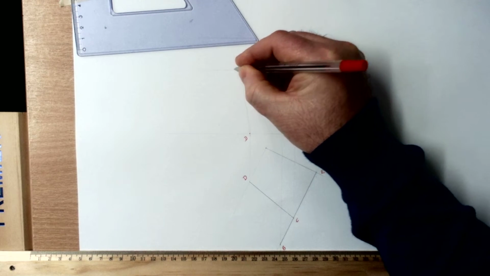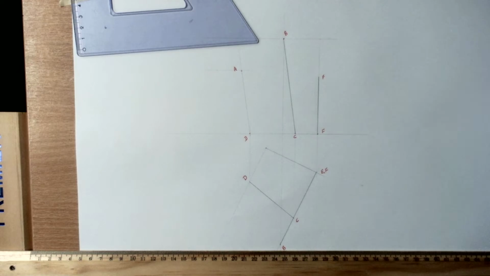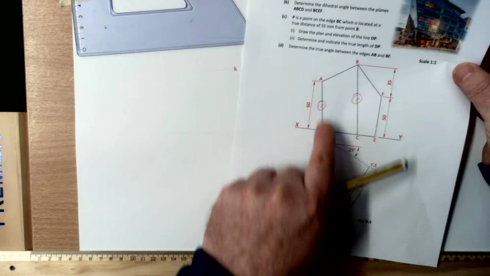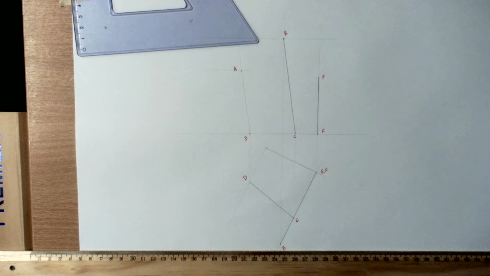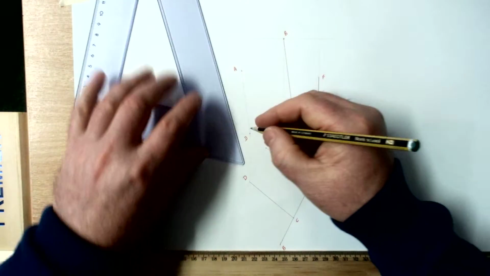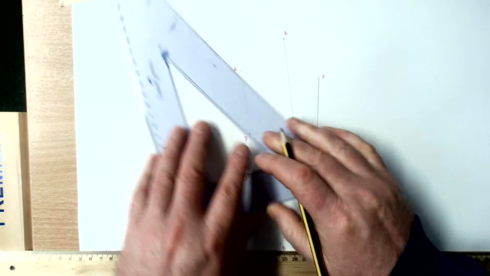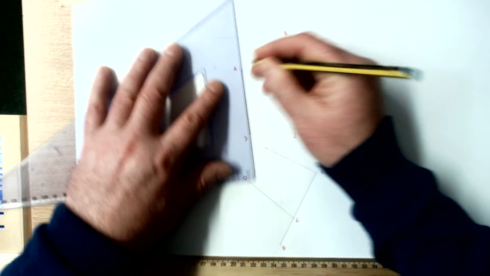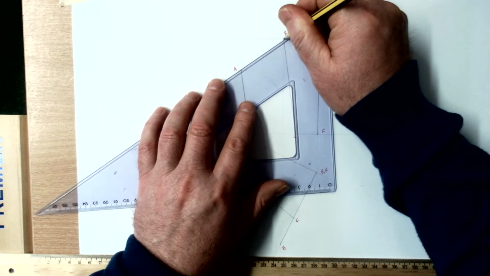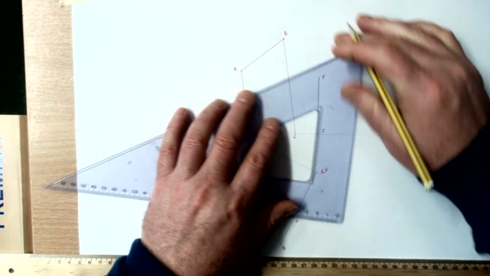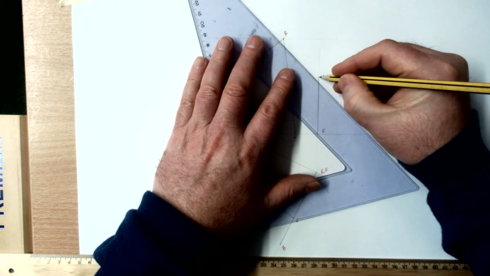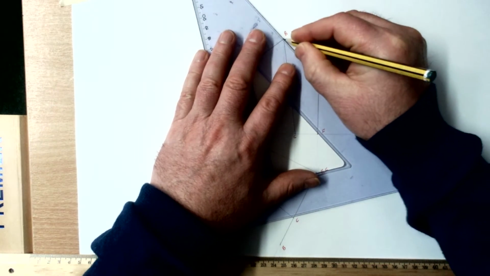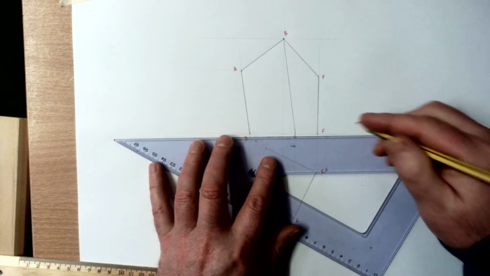So that there is point A. Found A joins to D and to B. So that's the top view finished.